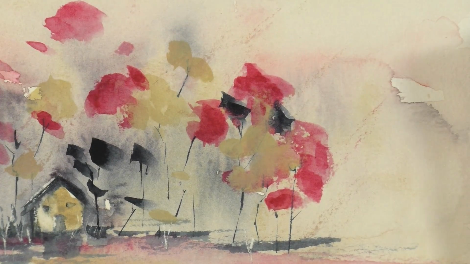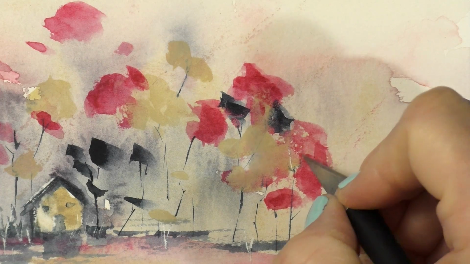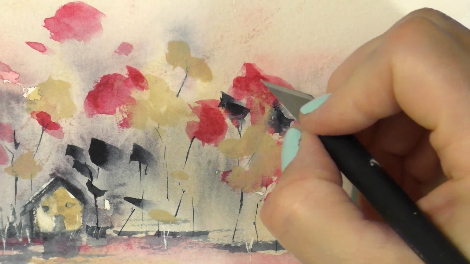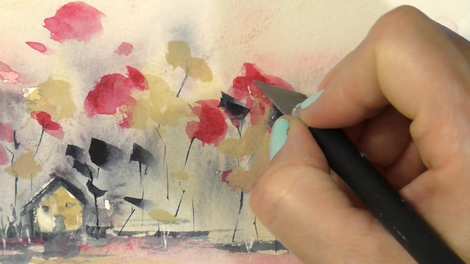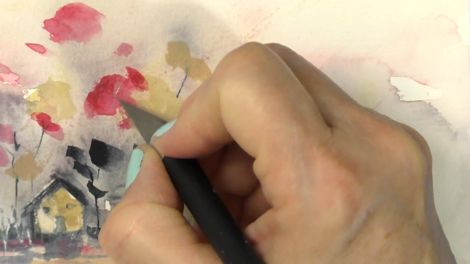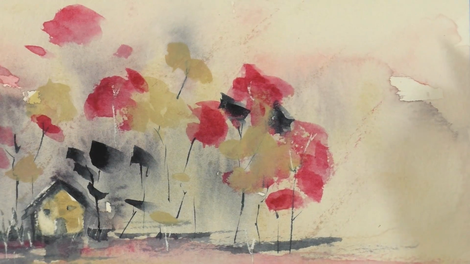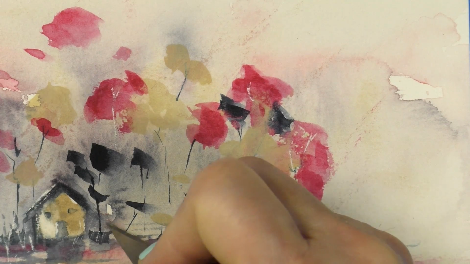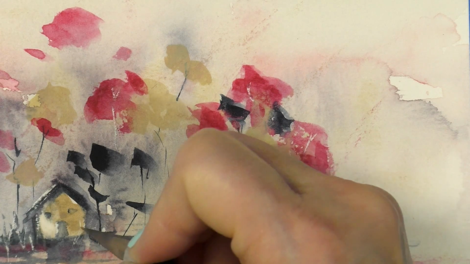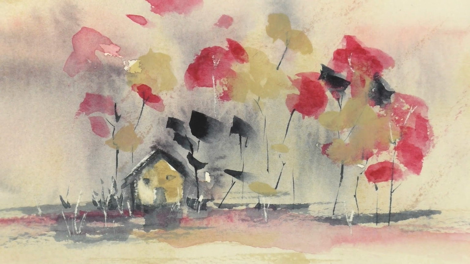I'm going to create a little bit here in those trees. Oh my, guys. Again, I don't want to overdo them. I think I should stop here. But, oh, isn't that fun?